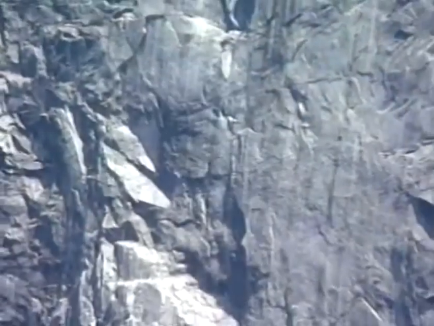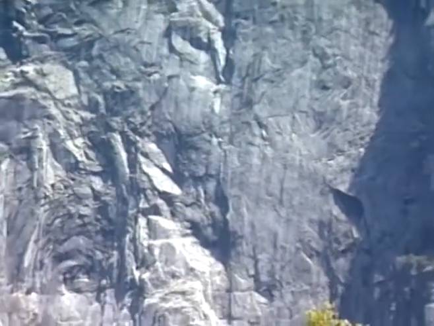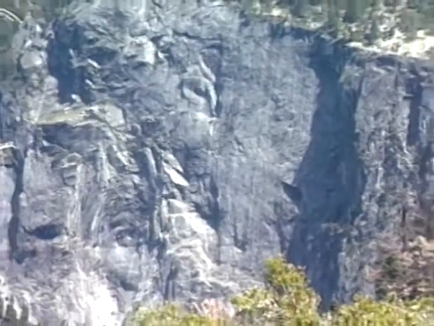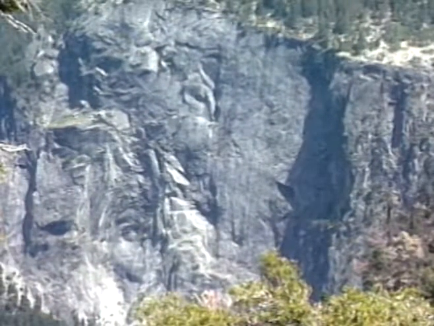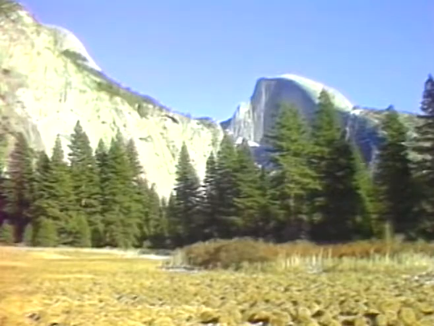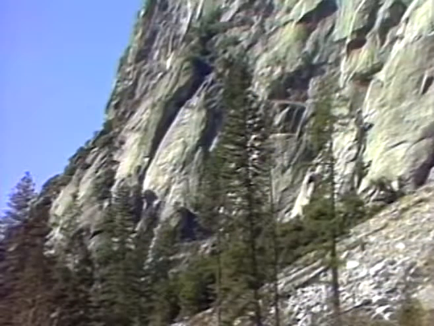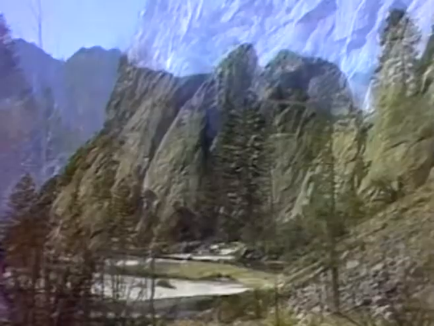Granite, which composes over 75% of the Earth's crust, is intrusive igneous rock. Yosemite National Park in the United States, one of the world's great wonders, has been carved out of a huge mass of granite rock.